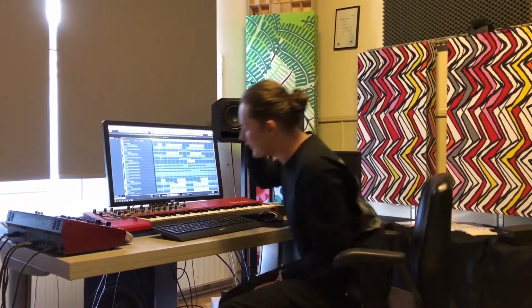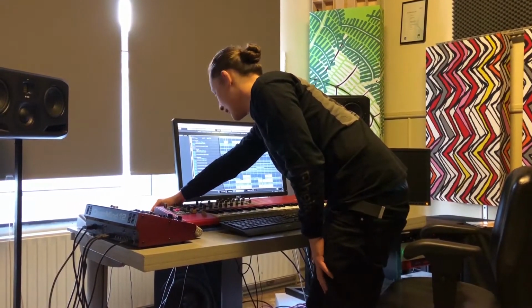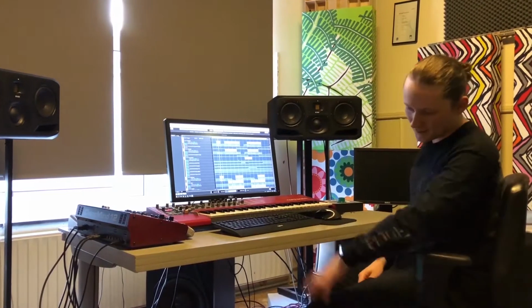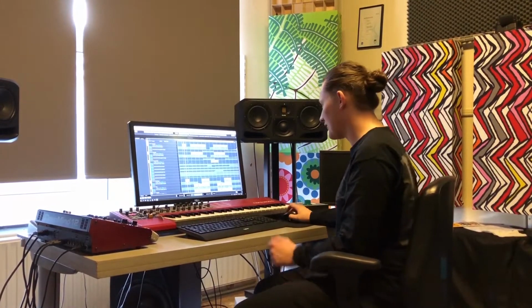And furthermore, I've got the Steinberg UR28M sound card here, and a big computer. I use Cubase as well to make all my music in. So yeah, let's go in.